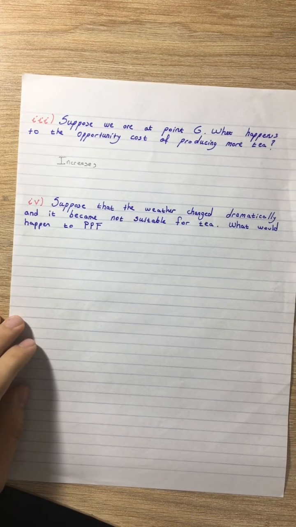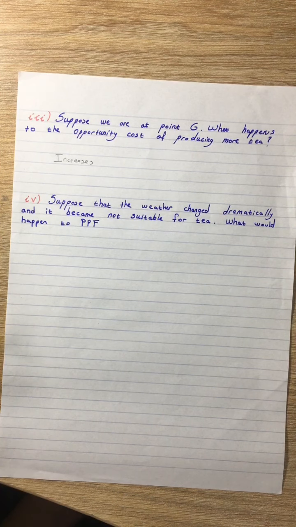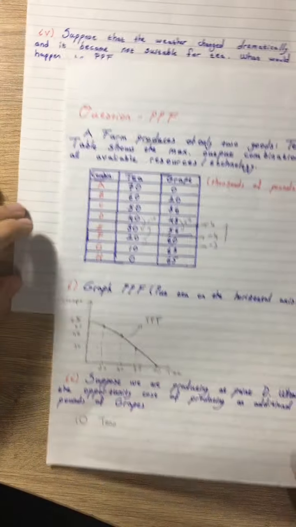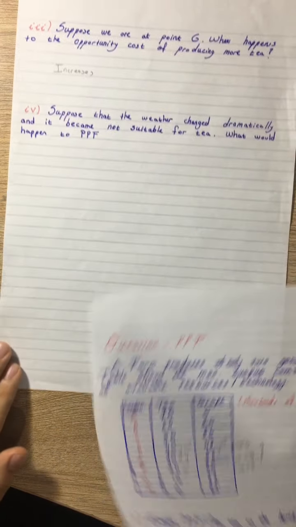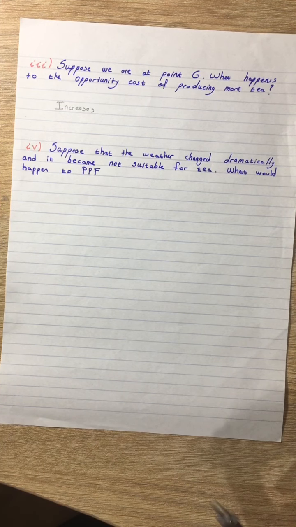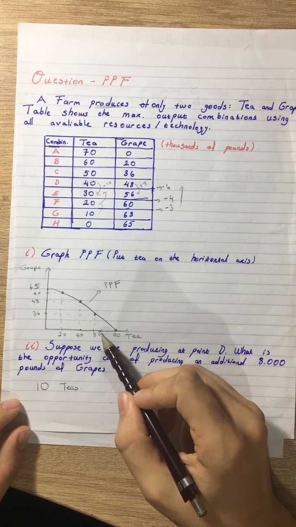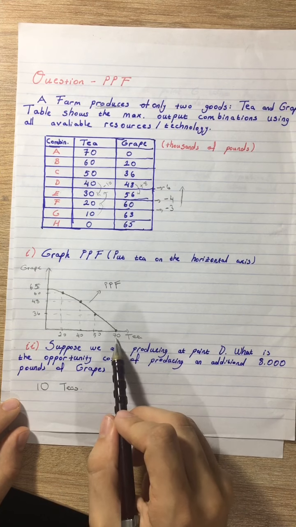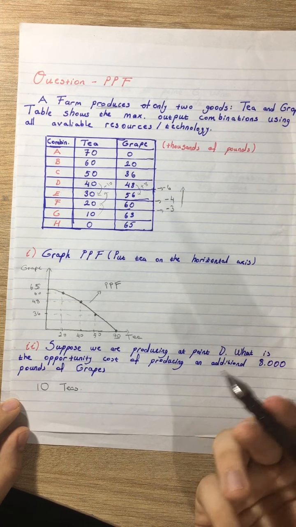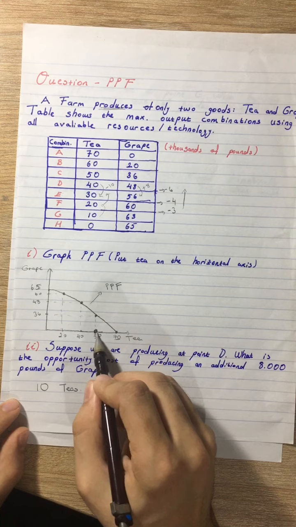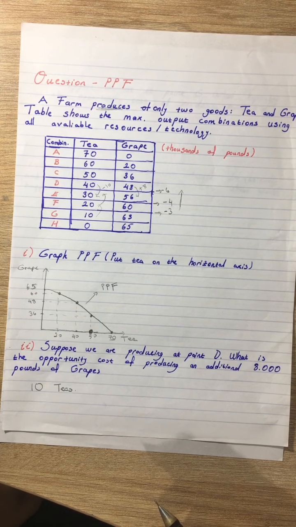Suppose that the weather changed dramatically and it became not suitable for tea. What would happen to the production possibilities frontier? Again, we can graph it here. It tells us that we cannot produce tea as efficiently as before, so production of tea would be lower than before. If we could produce 70 units of tea, let's suppose we now can only produce 50 units of tea with all of our resources.